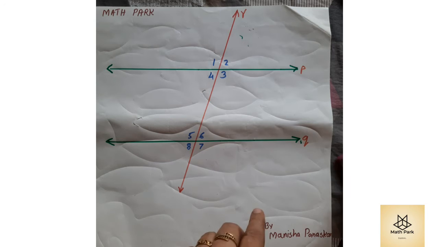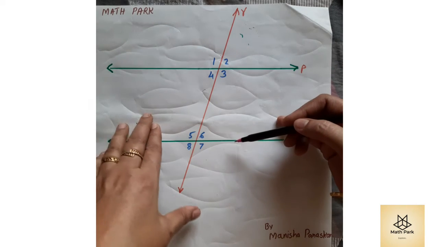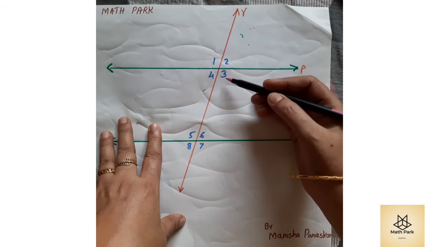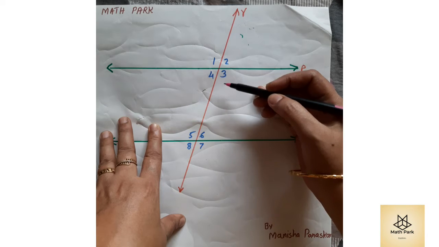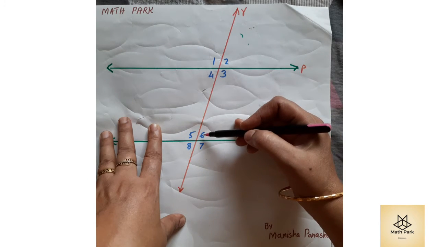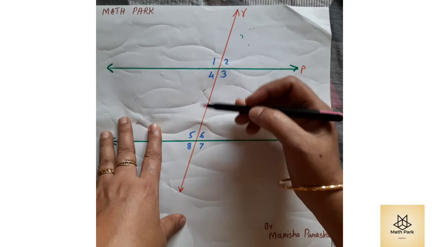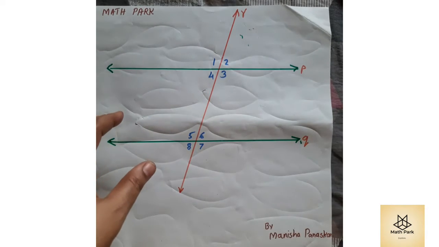Now the fourth one. The fourth property says, whenever two parallel lines are intersected by a transversal, consecutive interior angles are supplementary. Supplementary means when they add up to 180 degrees. So angle 3 plus angle 6 will be equal to 180 degrees. Angle 4 plus angle 5 will be equal to 180 degrees. How do we verify this?